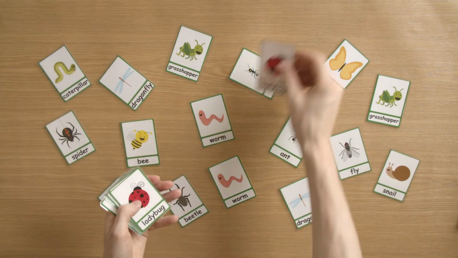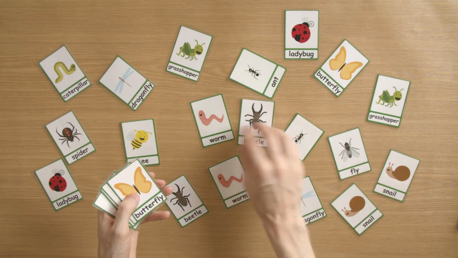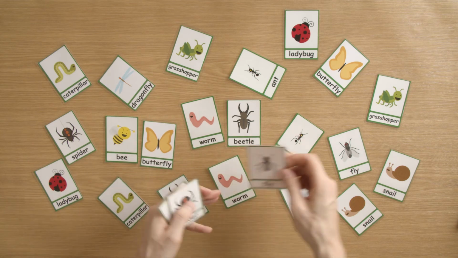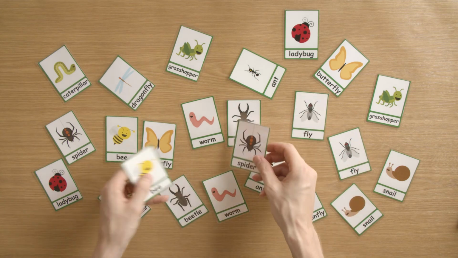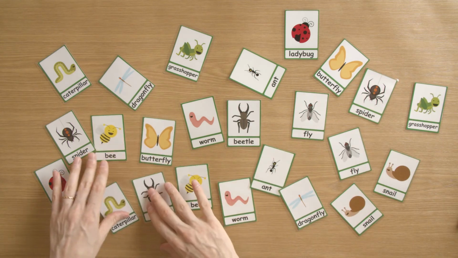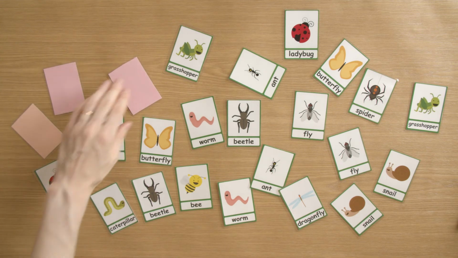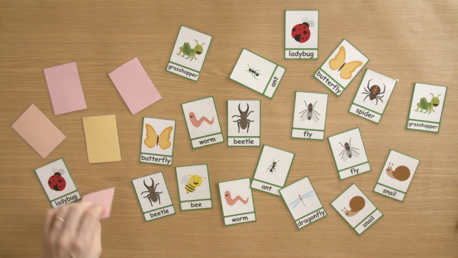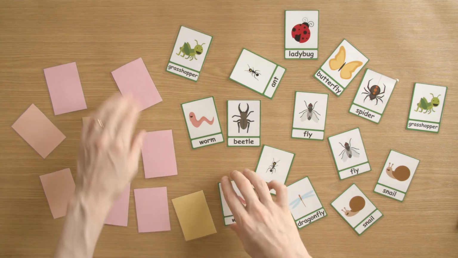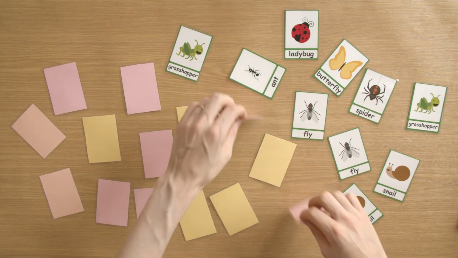Whoa, there's a lot of cards here. So I'd probably choose, if you know that everybody knows what a ladybug is, I wouldn't put that one in anymore, and I'd just put the ones that they're not so sure about. So it's helping them, so they're getting something from it. Then once they're in, you say, okay, everybody, let's turn them over, okay? Now with this set, I've used 2 colors to make it easier. So I've done one set as yellow and peach, I think, and then one set as pink.